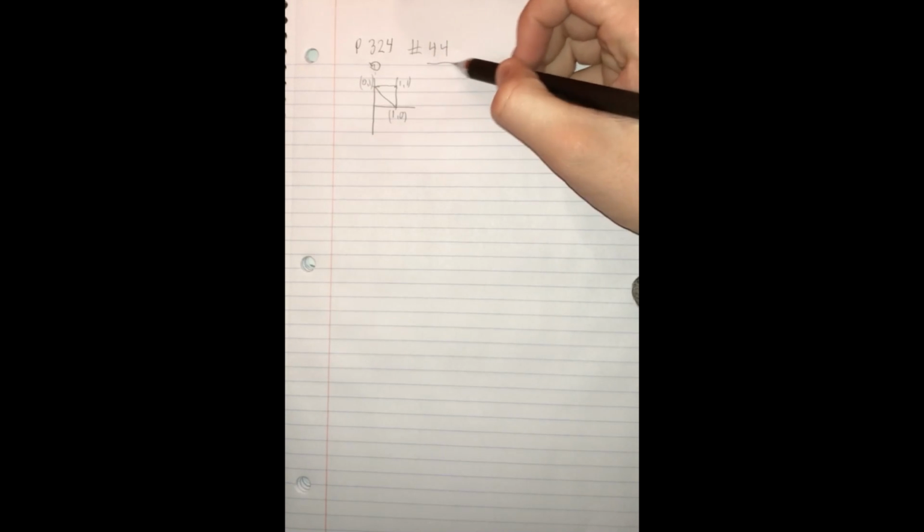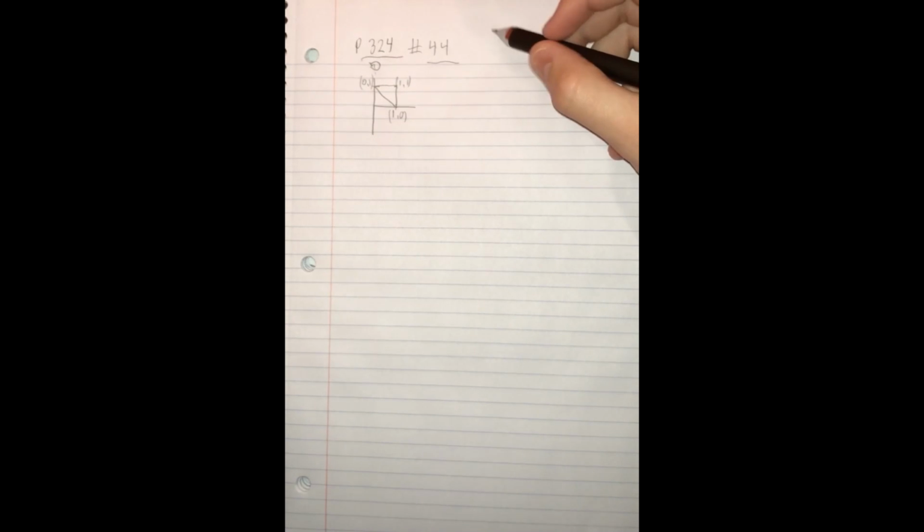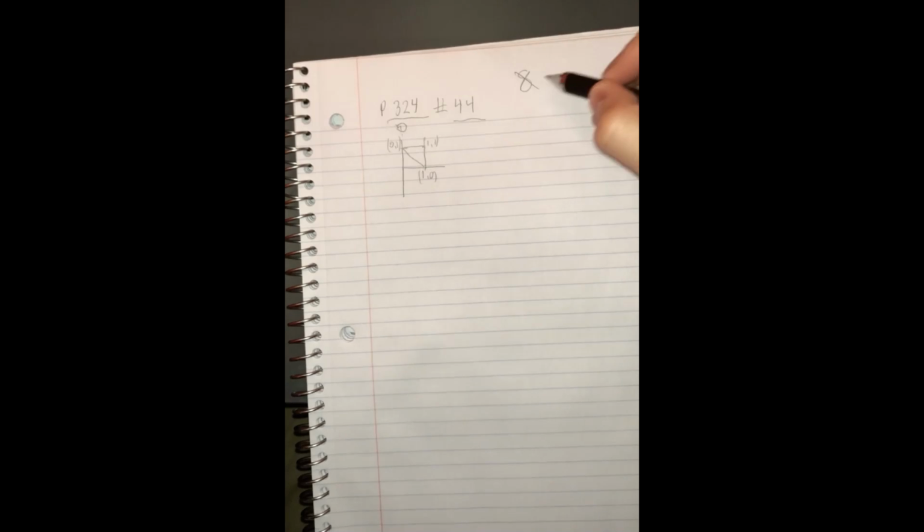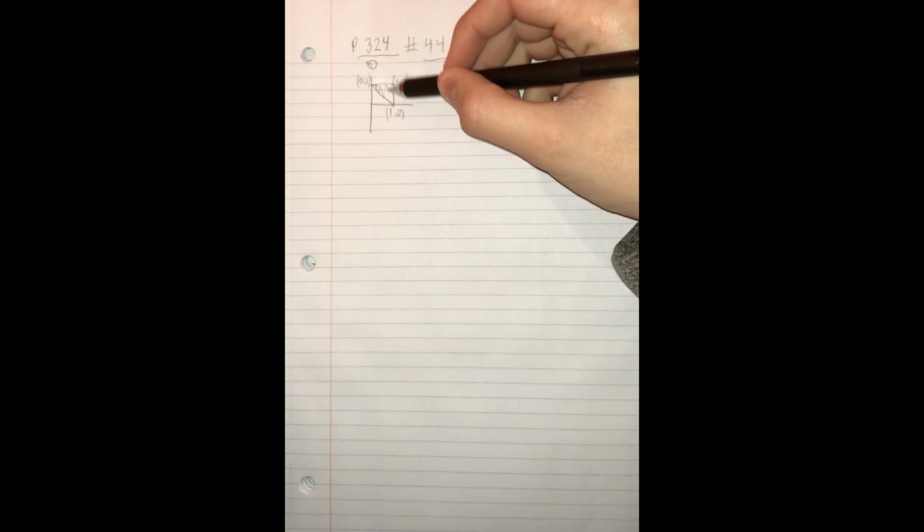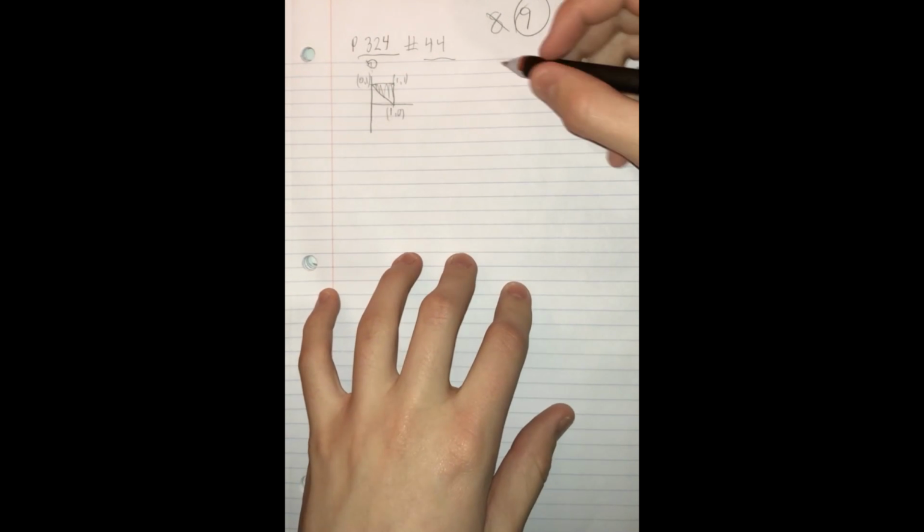That's the basis of it. All right, so this next problem is going to be number 44 on page 324, and this is problem number 9. Look at us go. So this is asking us to evaluate the volume created when you sweep the triangle with these given vertices around the y-axis. So I'll do a little sketch here of what that's going to look like.